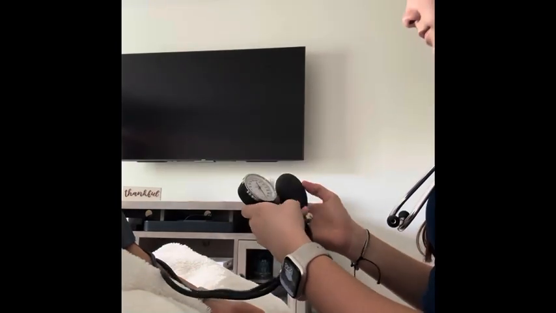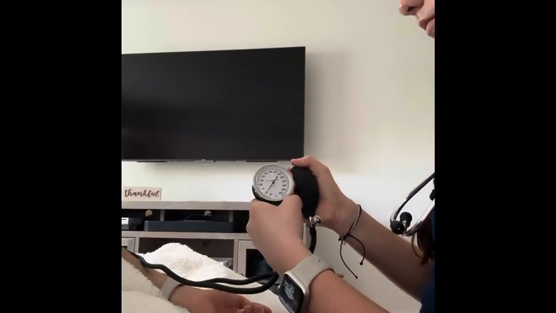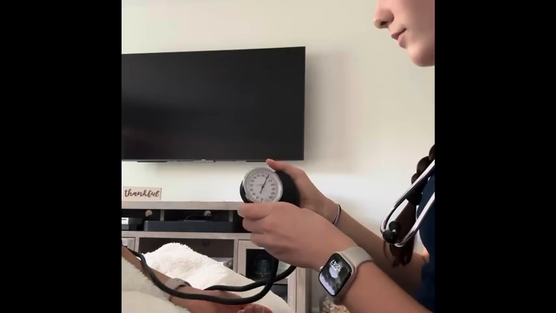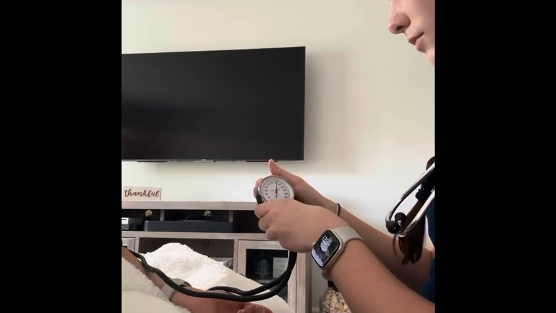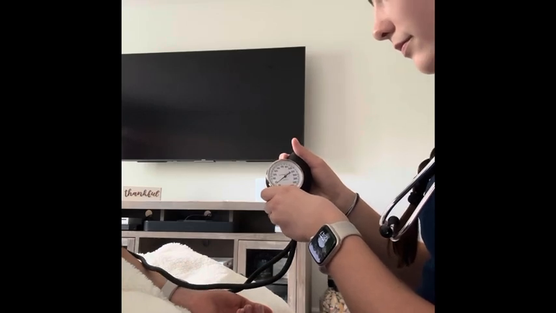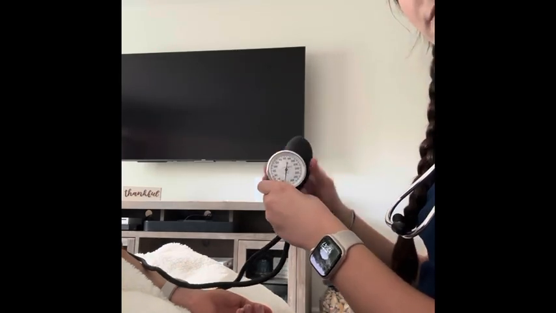Pause the video and tell us what the average systolic and diastolic blood pressure is. The right answer is 120/80 millimeters of mercury, meaning that the maximum blood pressure during heart contractions is 120 millimeters of mercury, and the minimum blood pressure between heart contractions is 80 millimeters of mercury.